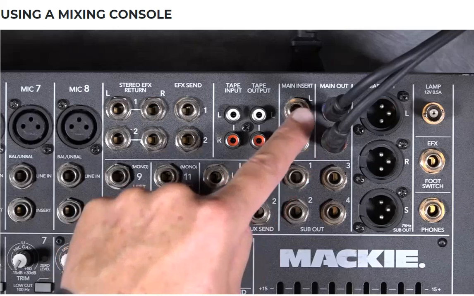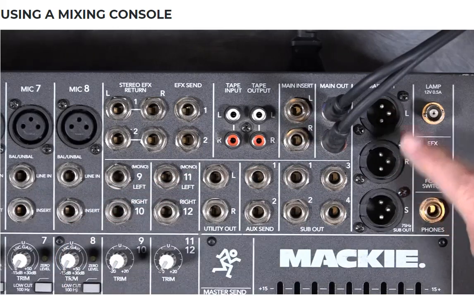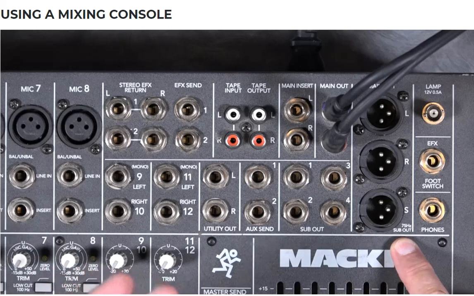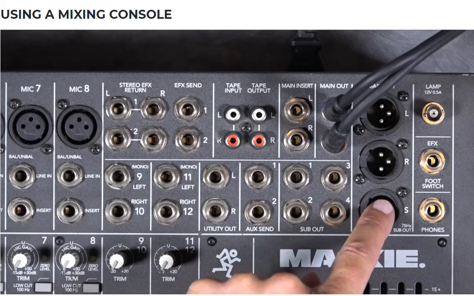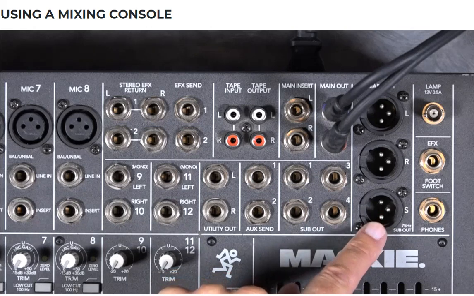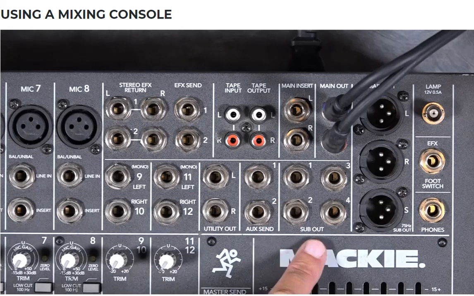Then we have the main left and rights in either balanced quarter inches, or we have XLRs over here. And there's a third output here, labeled S for sub out. So if you have some subs that are just handling all your frequencies from, say, 75 hertz and below, then plugging that into there will allow only the frequencies from 75 and below to come out there and feed your subs.